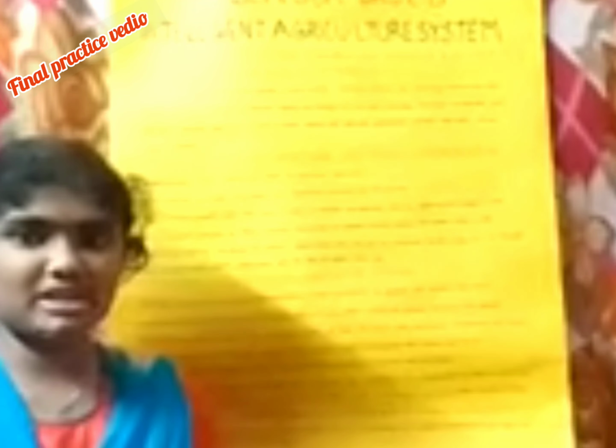My name is Anagha Jyosyula, 10th A section, presenting the model on the topic of sensor-based intelligent agriculture system.